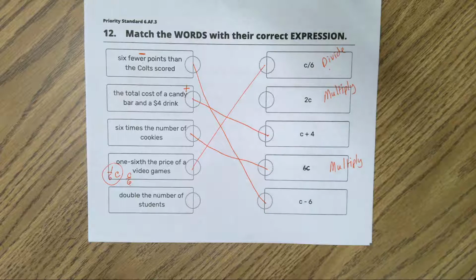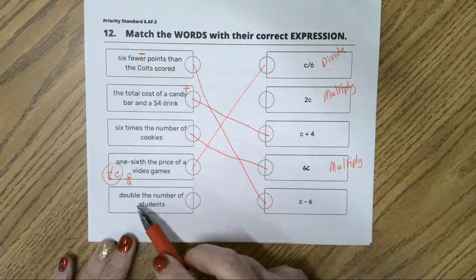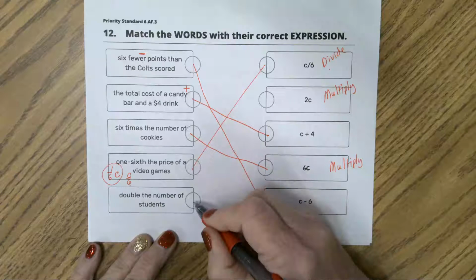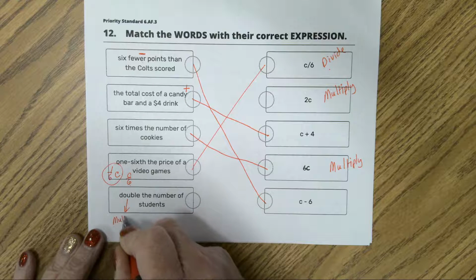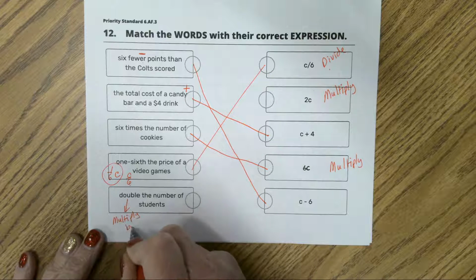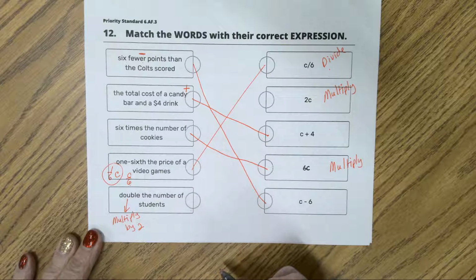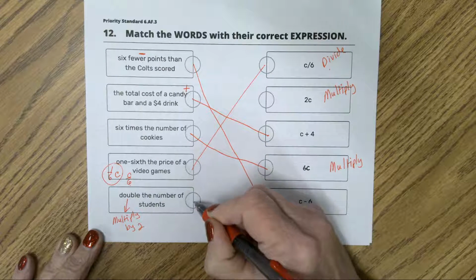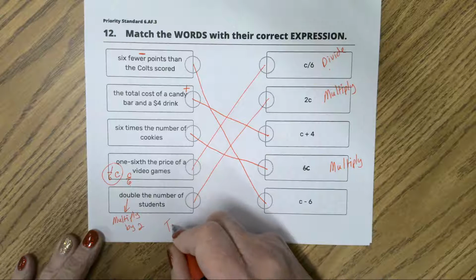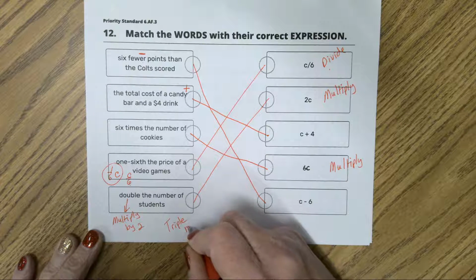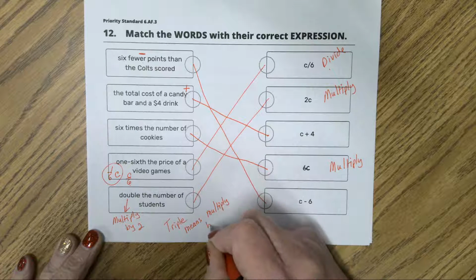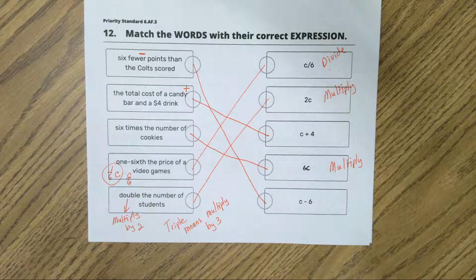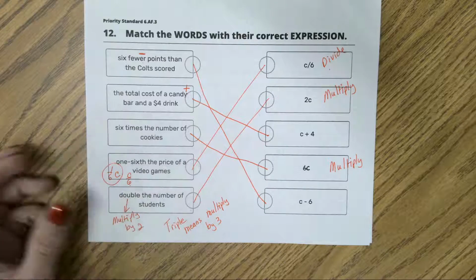Okay? Now, our last one. Double the number of students. Okay, double means to multiply by 2. What does double mean? Multiply by 2. If it says triple, you would multiply by 3. Okay? So triple, which isn't on this worksheet, means multiply by 3. So that's just for that. There you go. Question 12. Not so bad. 10, 11, 12.